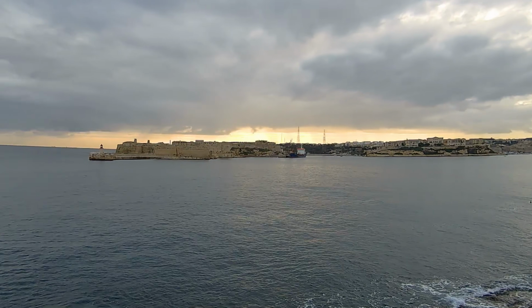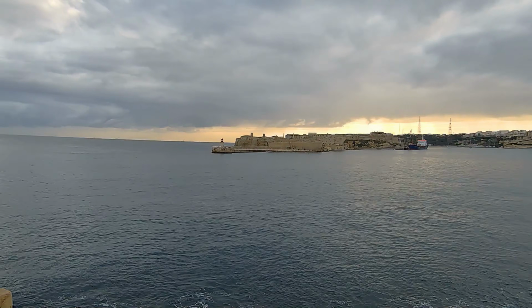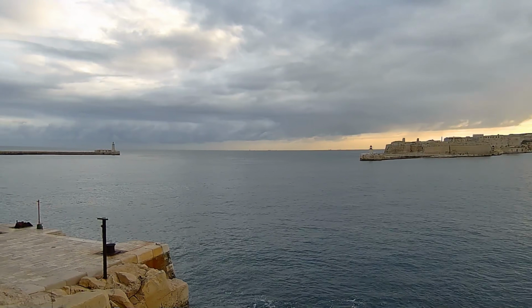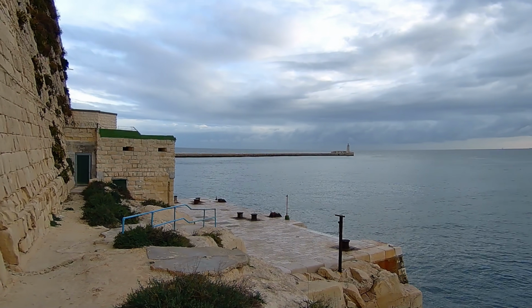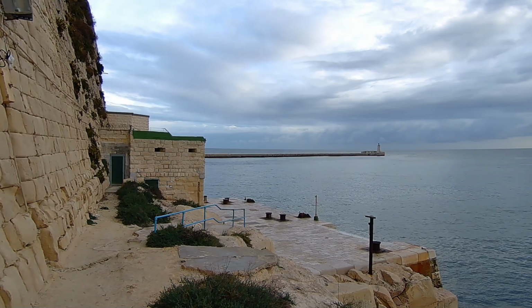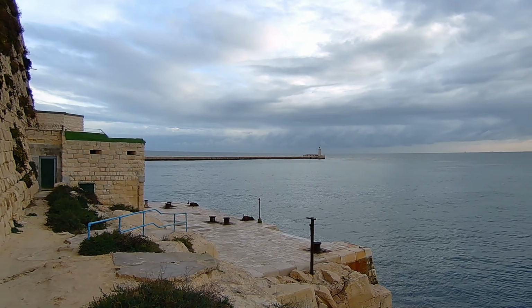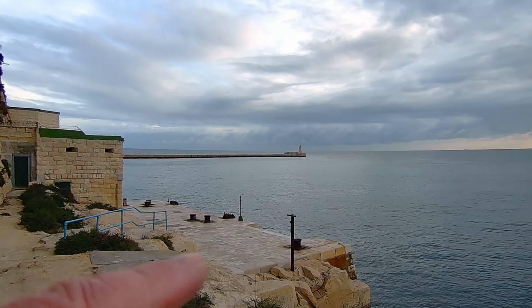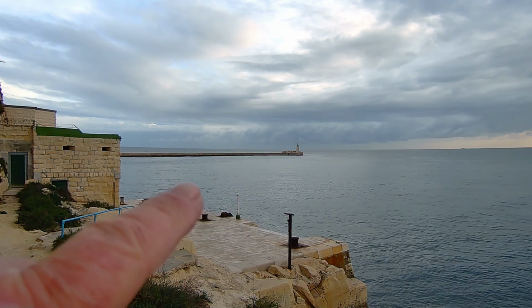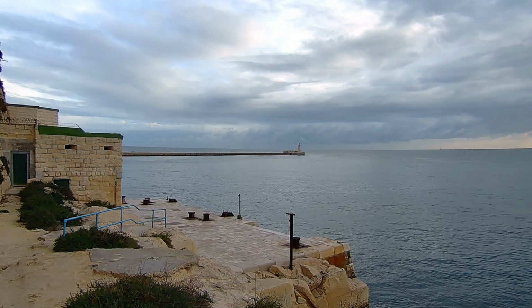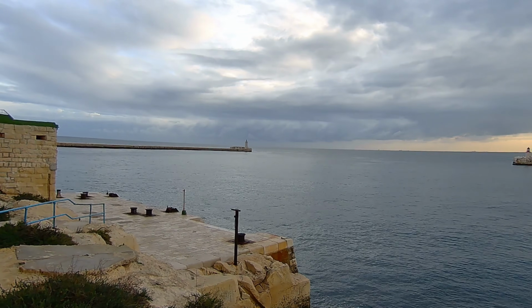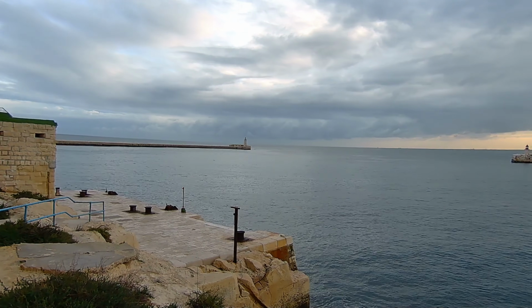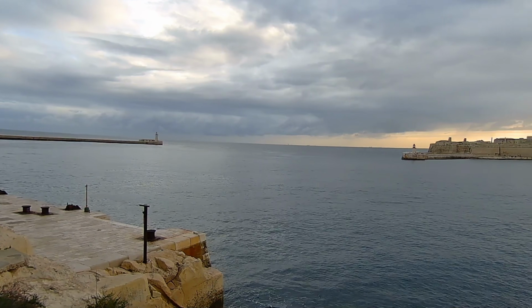Good morning and welcome to another video. Today I'm in Valletta, the capital city of Malta, and the Grand Harbour, and I'll be going somewhere around here, around this corner, and I'll be taking some long exposure shots of the breakwater. I'll show you around a bit.